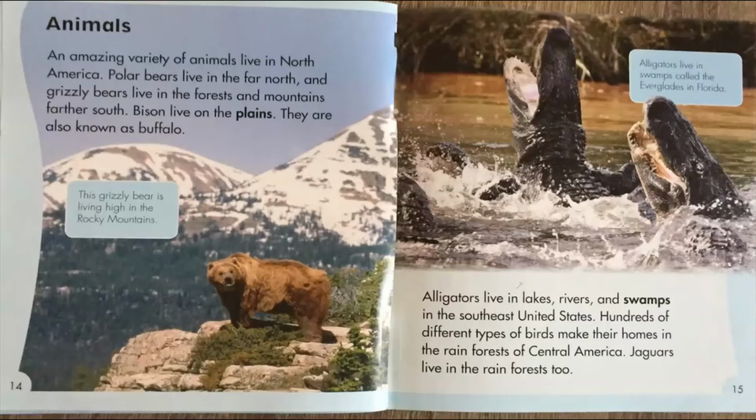Animals. An amazing variety of animals live in North America. Polar bears live in the far north, and grizzly bears live in the forests and mountains further south. Bison live on the plains. They are also known as buffaloes. Alligators live in lakes, rivers, and swamps in the southeast United States. Hundreds of different types of birds make their homes in the rainforest of Central America. Jaguars live in the rainforest too.